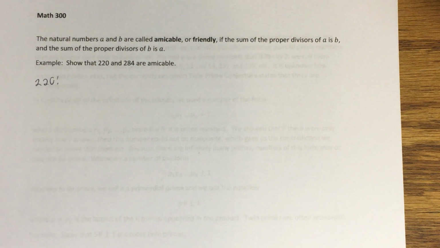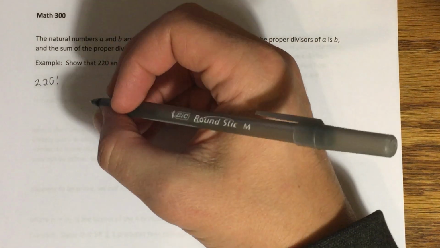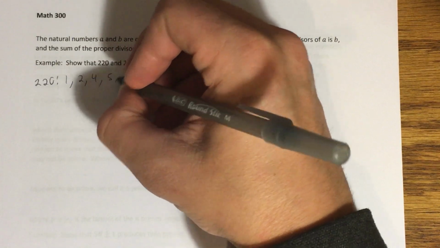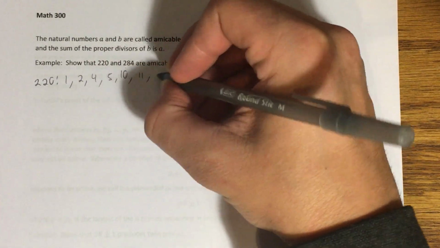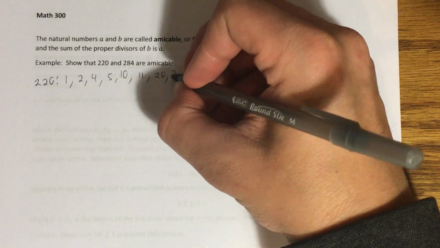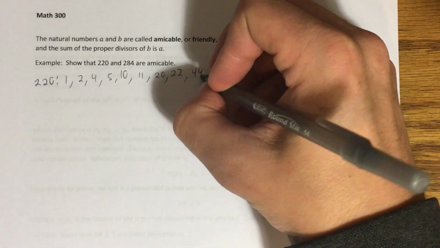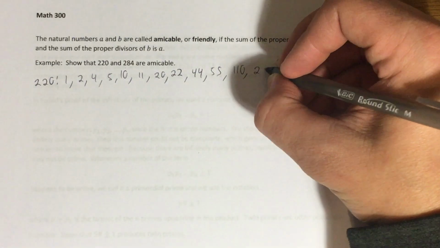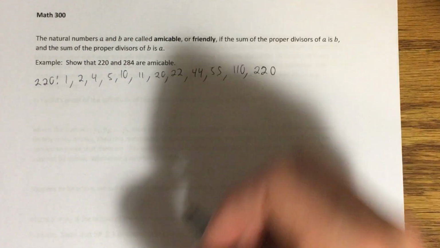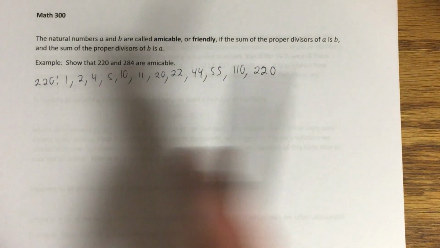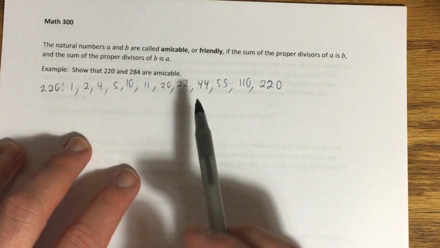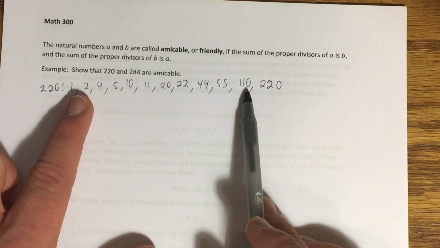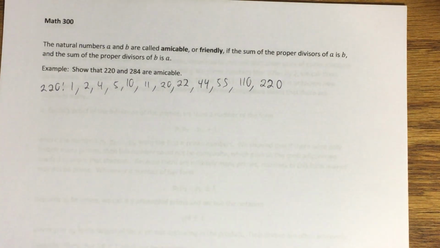What are the proper divisors of 220? It has a lot. 1, 2, 4, 5, 10, 11, 20, 22, 44, 55, 110, and then it's not a proper divisor, but I'll just include it in the list, 220. Okay? Notice this time I'm giving you all of the factors. We've done a few examples of trying to find these by hand. I would find 1 and 220 first, and then 2 and 110. But to save some time, I'm just giving you the list here.